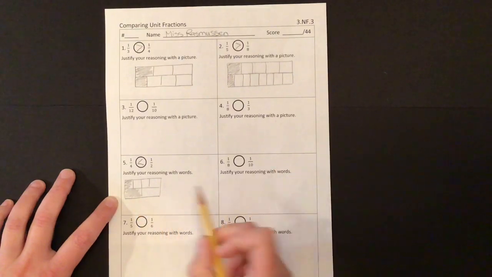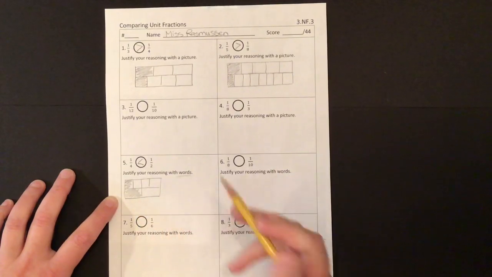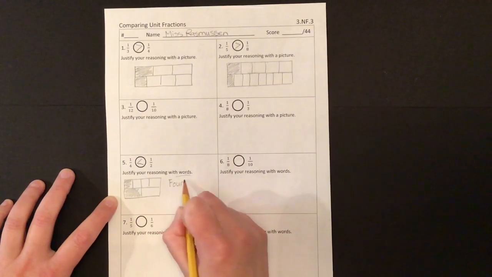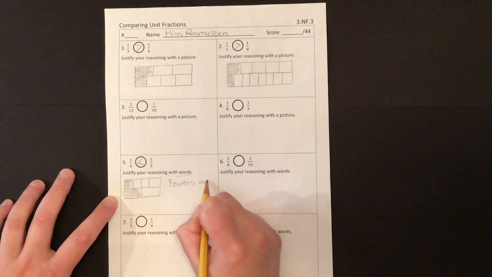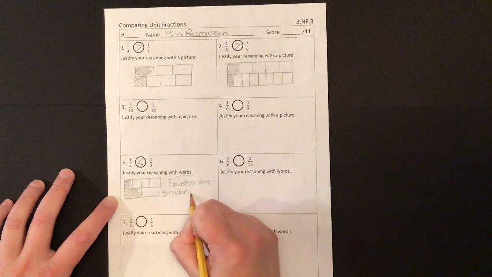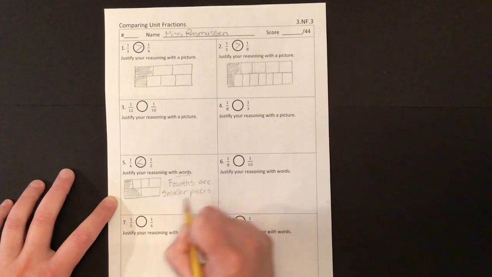You can justify with words and just explain that fourths are smaller pieces than halves.